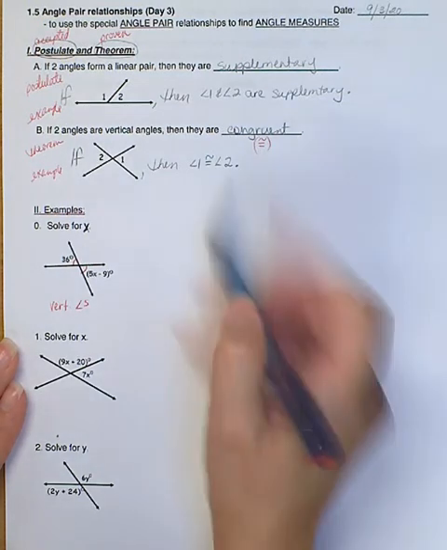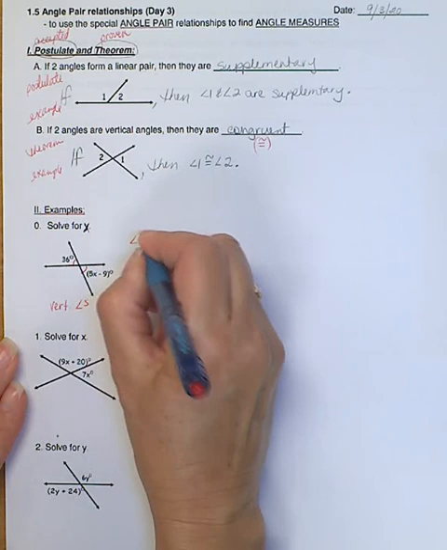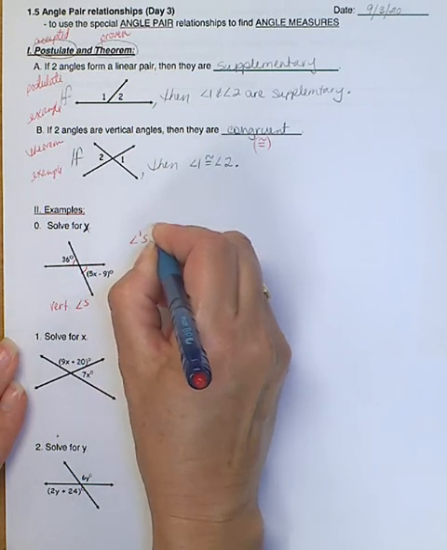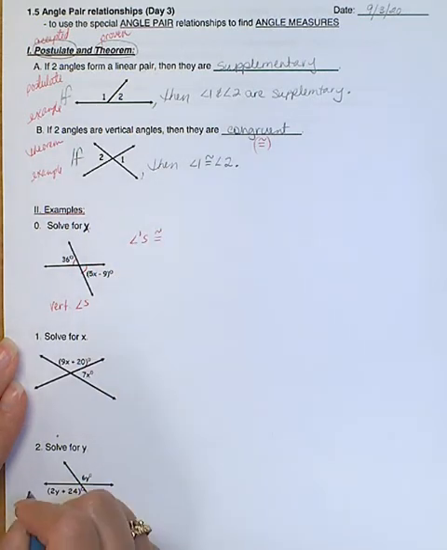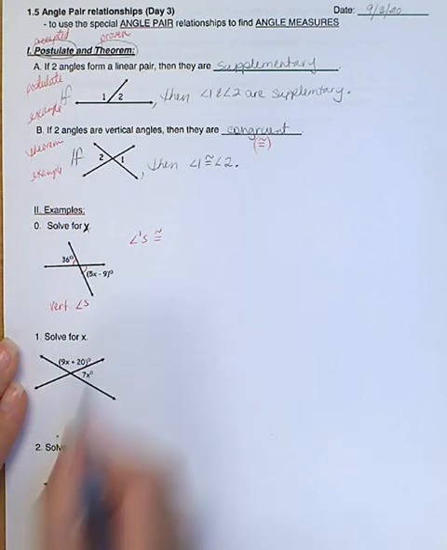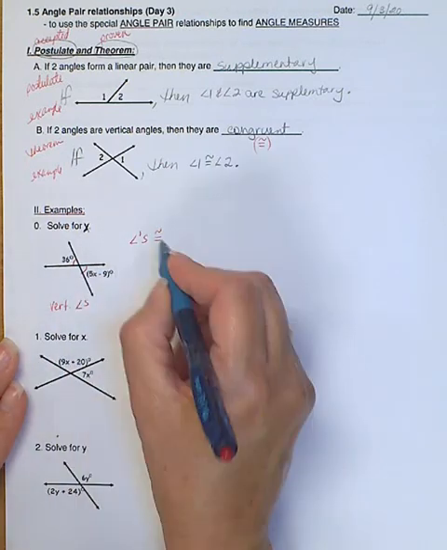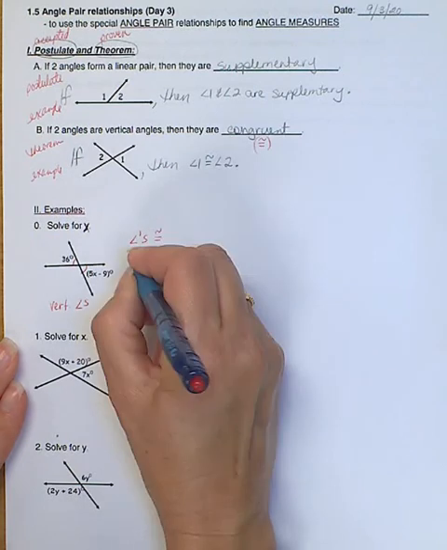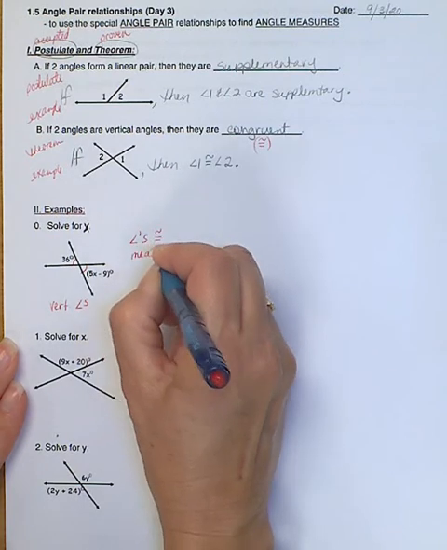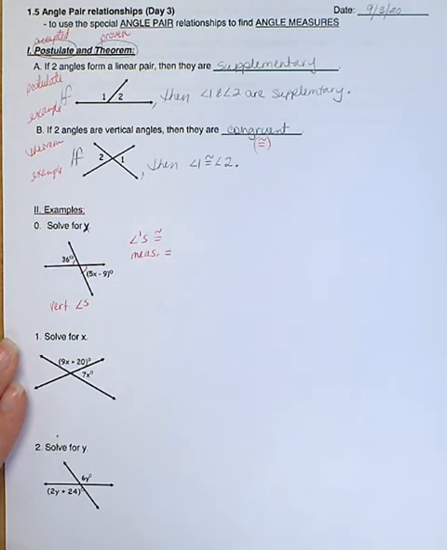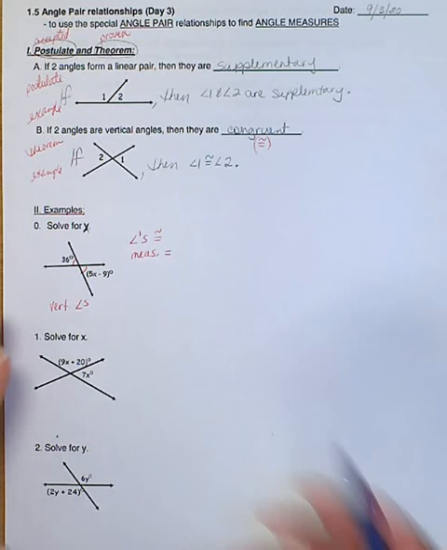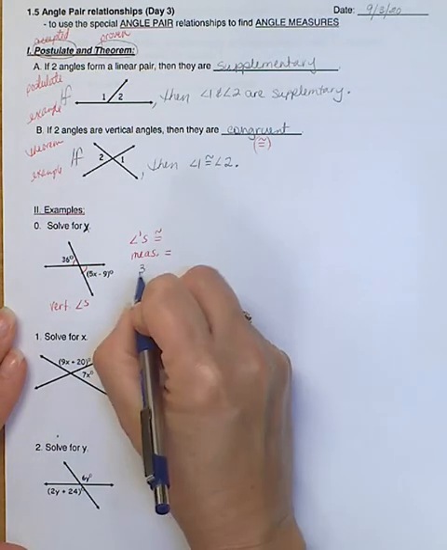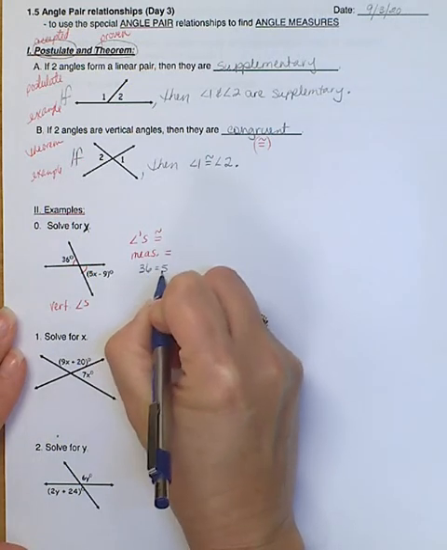Since the angles are vertical angles, we know the angles are congruent. But this is about measures. So since we know the angles are congruent, the definition says their measures are equal. These are things we need to think about. We don't necessarily have to write them down, but we have to think about them. So these two angles are congruent, so their two measures are equal.